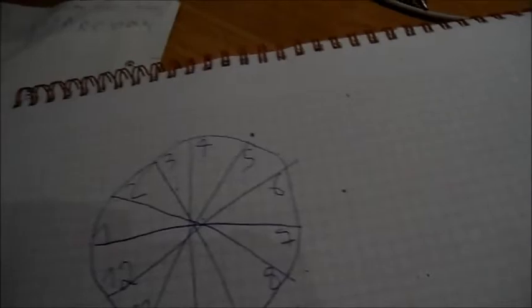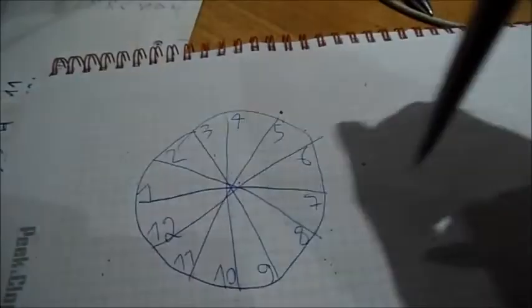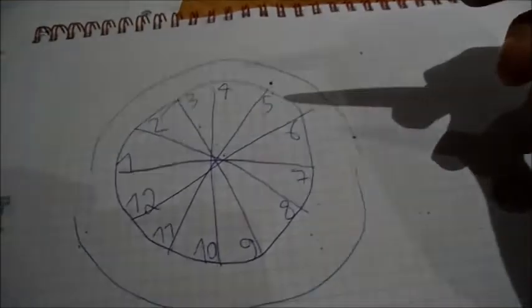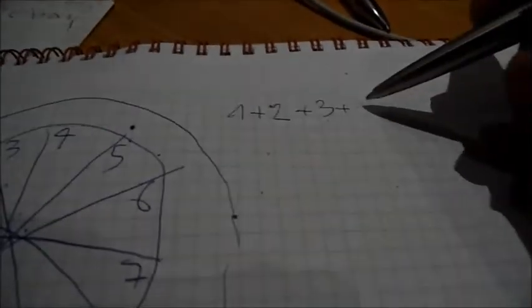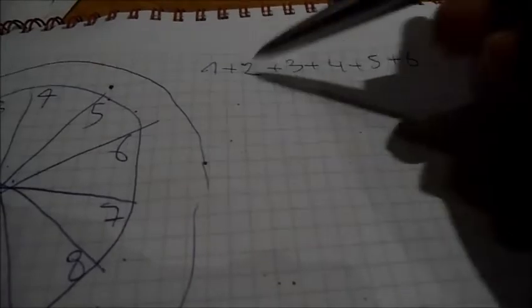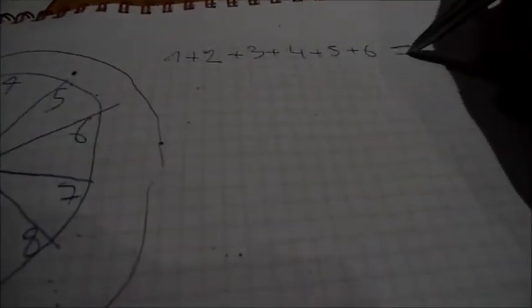So first of all, I'm gonna divide this whole thing by 2. So I'm gonna take the upper part and the lower part. If I'm gonna combine the numbers 1, 2, 3, 4, 5 and 6, that 1 is 3, is 6, is 10, is 15, is 21.